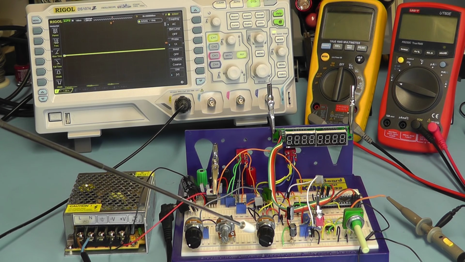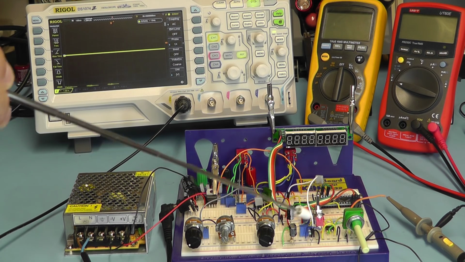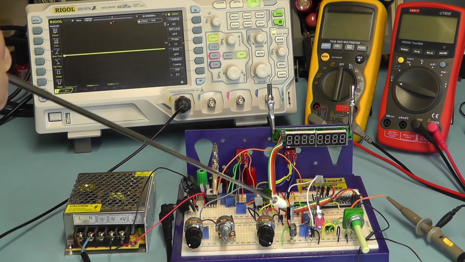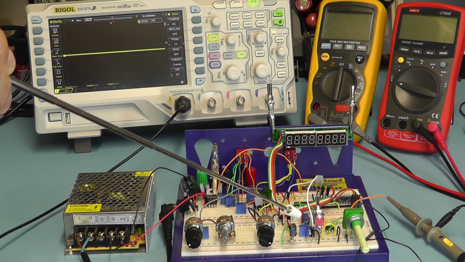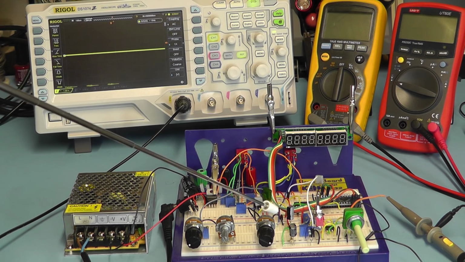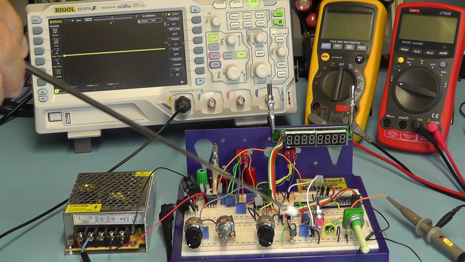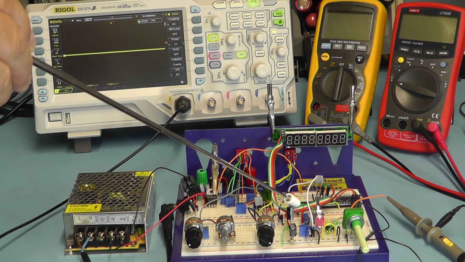This potentiometer here will be used to alter the pulse option, and this part of the circuitry here is the output stage, which I just illustrated on the whiteboard. So here we have the two NE5532 ICs wired up.